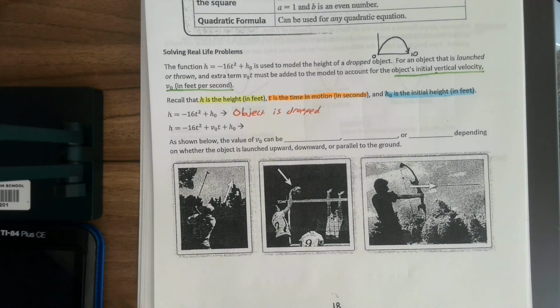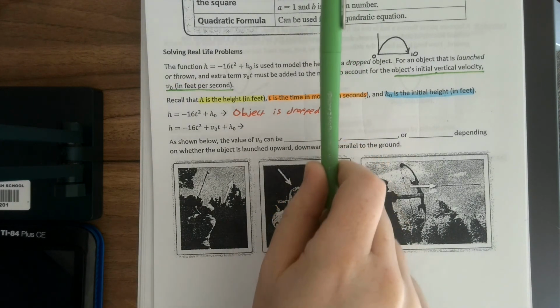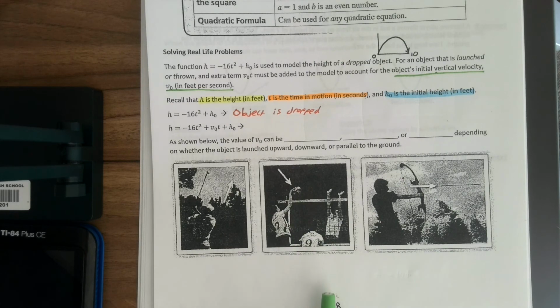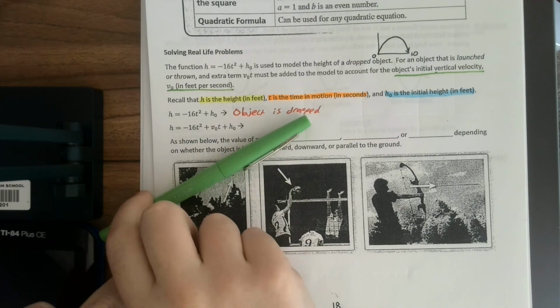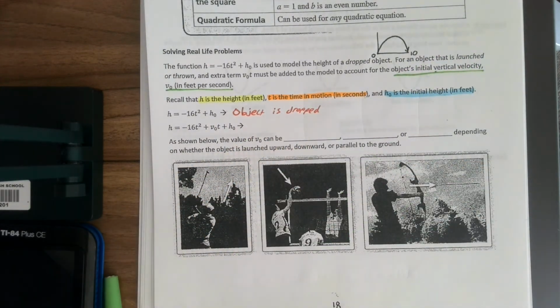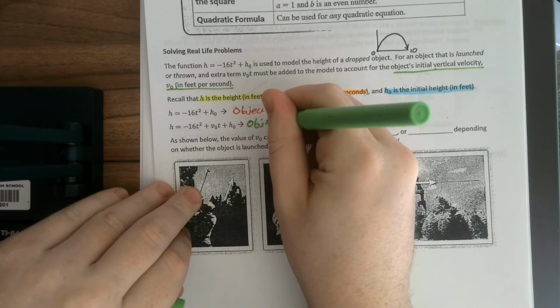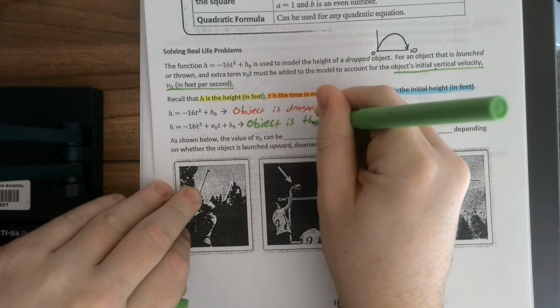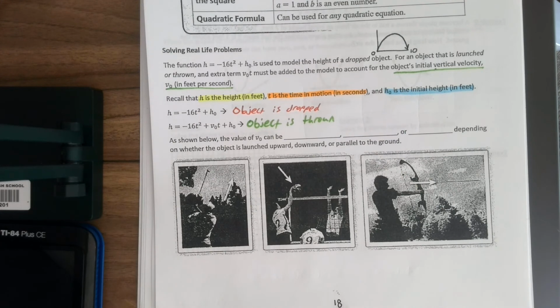So if you're throwing an object straight up, the initial vertical velocity is probably going to be pretty big because it's just going straight up. If you're throwing the object wide, like this, its initial vertical velocity might not be that much, but its horizontal velocity will be huge. Anytime an object is thrown, we want to use this equation. H equals negative 16t squared plus v0t plus h0.